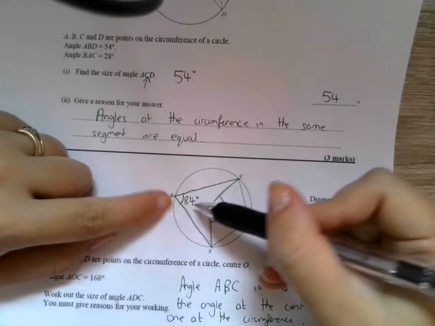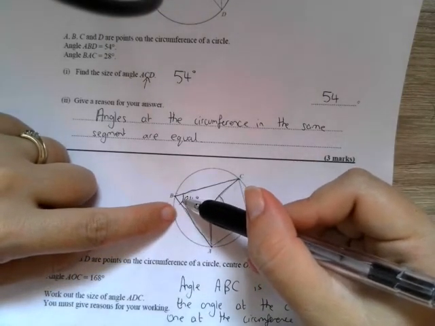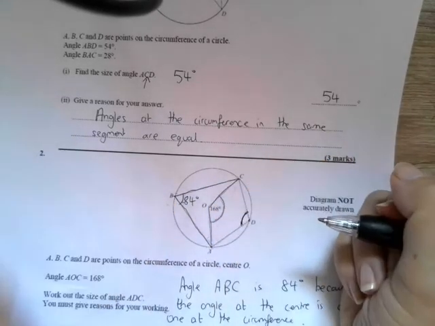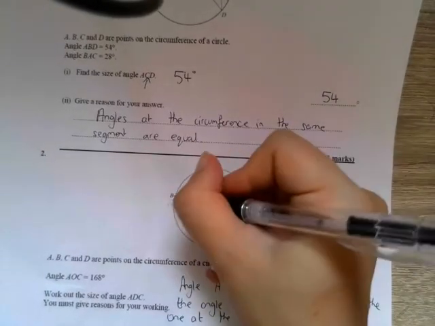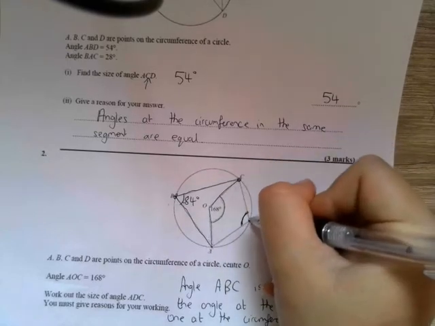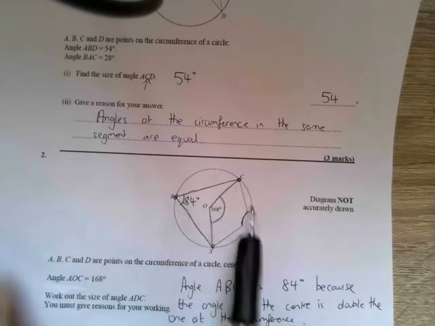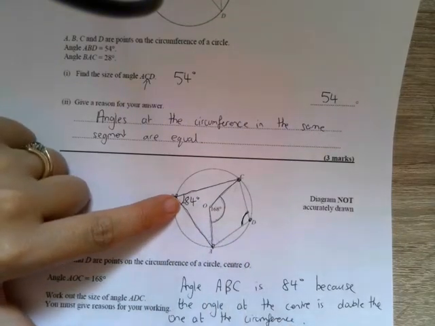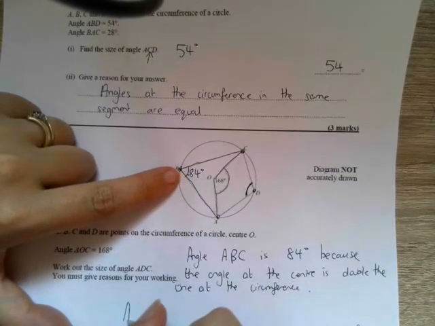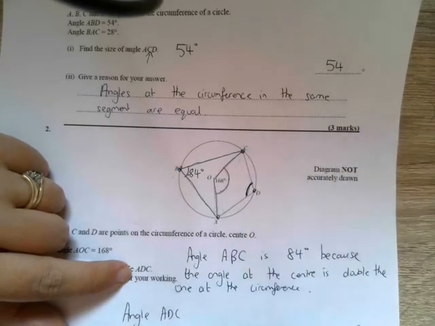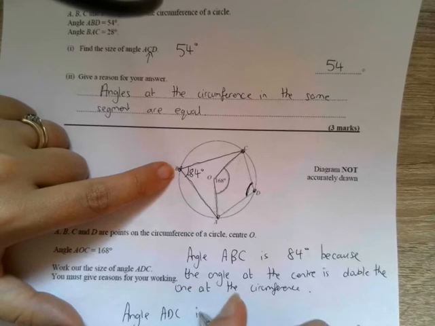Okay, and now I know this one, and you'll remember me saying a minute ago that this one and this one should be adding up to 180 degrees, because remember we've got 1, 2, 3, 4, it's a cyclic quadrilateral, all 4 points are on the edge, so the opposite angles should be adding up to 180. So angle ADC, which is the one that we were trying to find, this one here, is 180 minus 84, which is going to be 96 degrees.